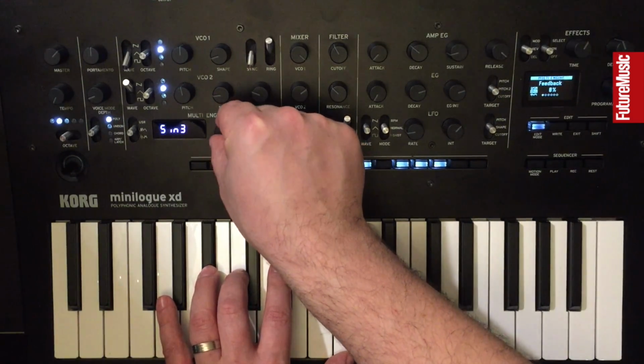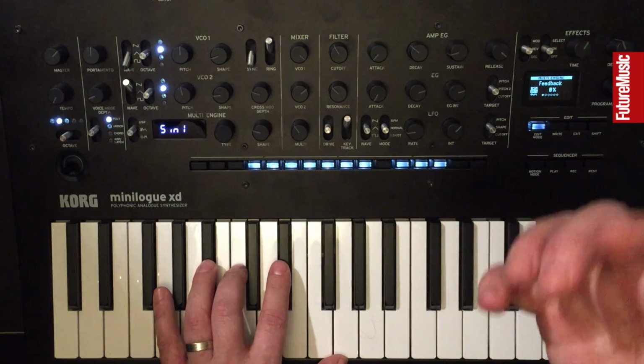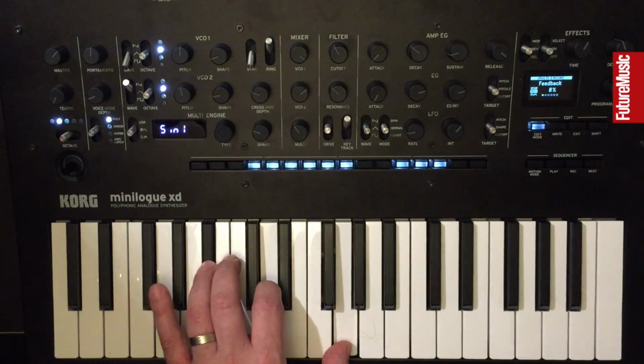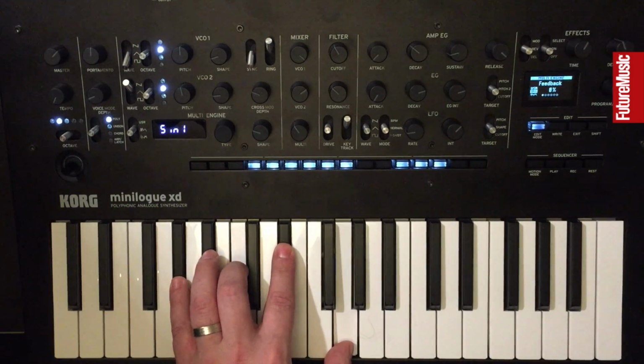I kind of like the effect of the initial sine wave there. It gave a nice fat rich tone which I wanted to bring out in the sound. So I'm going to stick with sine 1.